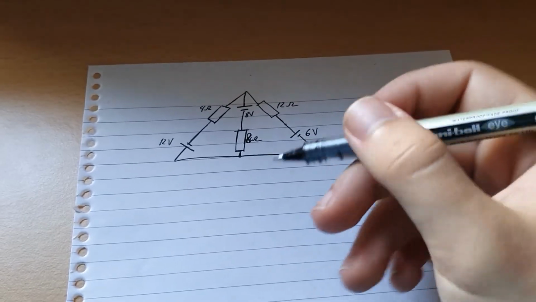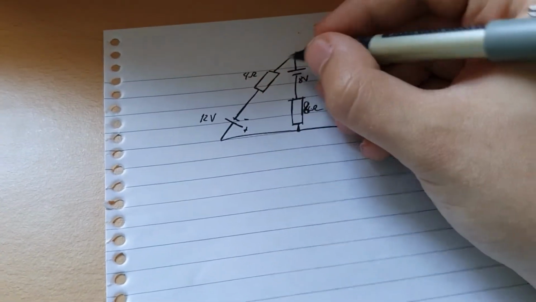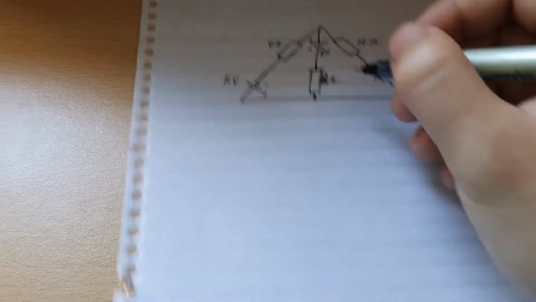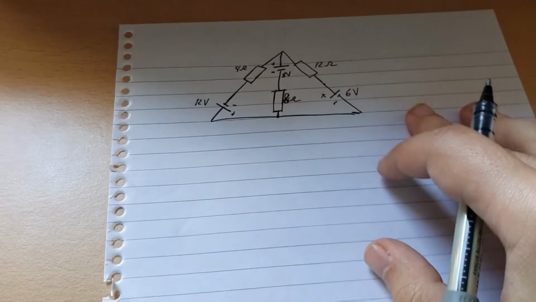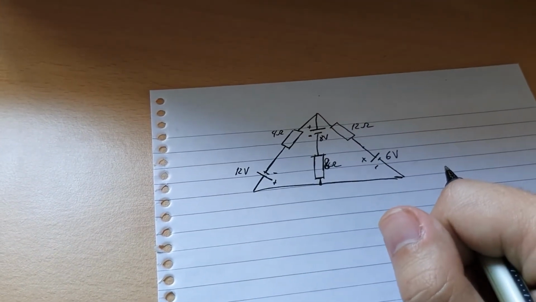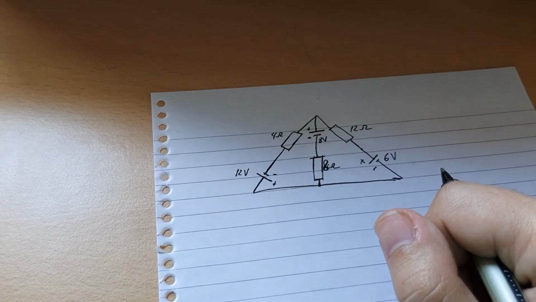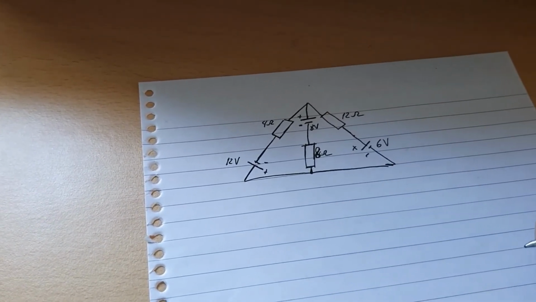But I also thought, what if we make it a triangle, an unusual shape? I guess you'll never see a circuit like this in a triangle shape, but you'll see some of them in different shapes, and it's important to know how to calculate it. So we'll apply our steps.